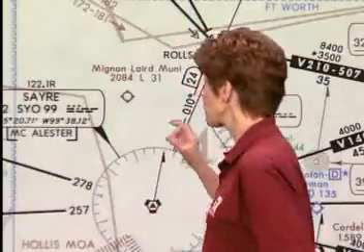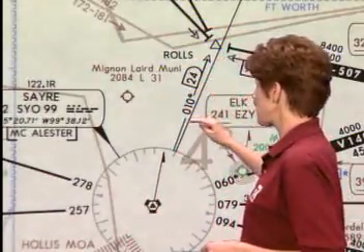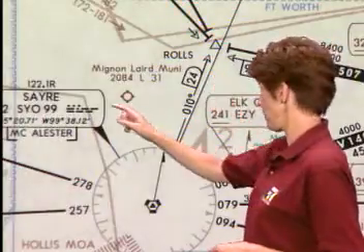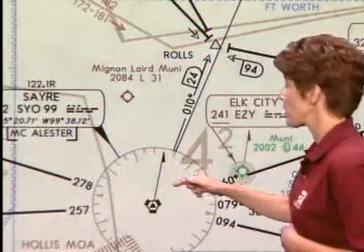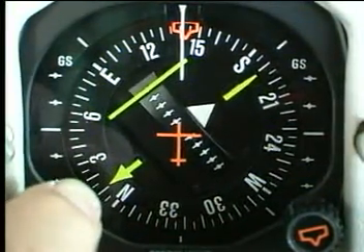After you start tracking Victor 507, suppose that ATC asks you to report Rolls intersection. You see that Rolls can be identified using the 010 radial of the Sayre Vortac. If your number 2 nav isn't working for some reason, you'll need to identify Rolls using your number 1 nav and the HSI. You seem to be tracking the airway well, so you retune your number 1 nav to Sayre Vortac. Then you rotate the course selector to 010.